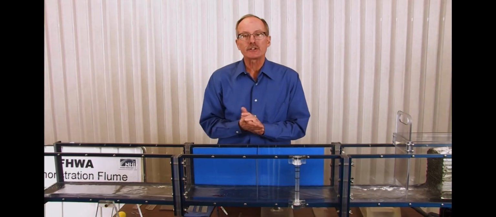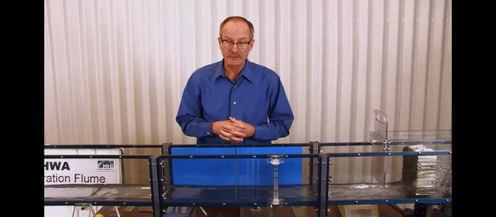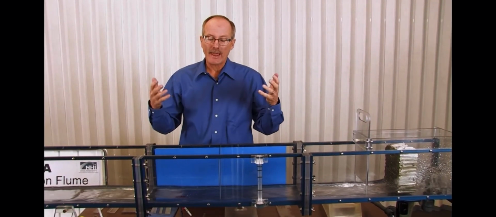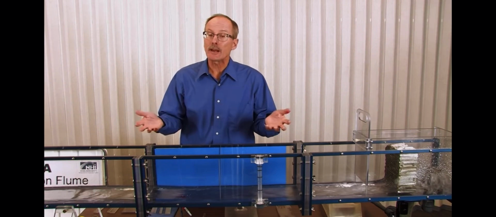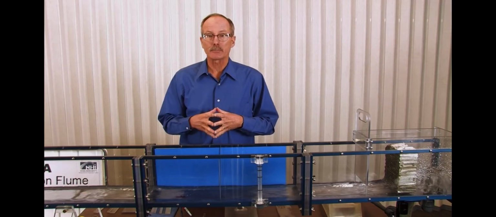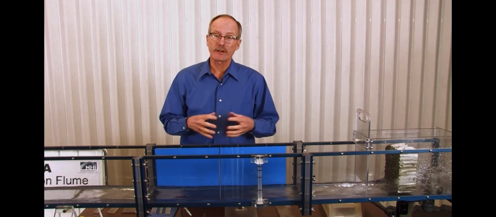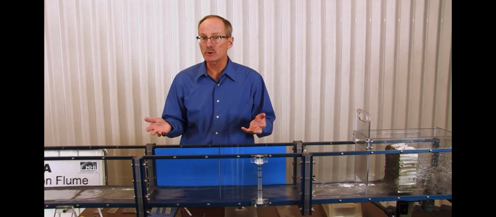Another common equation in open channel flow that we use often, particularly for storm drain design, is the energy equation. We all had in high school the idea of two types of energy. We talked about potential energy and kinetic energy, remembering that the potential energy is the energy due to position, kinetic energy is the energy due to motion.